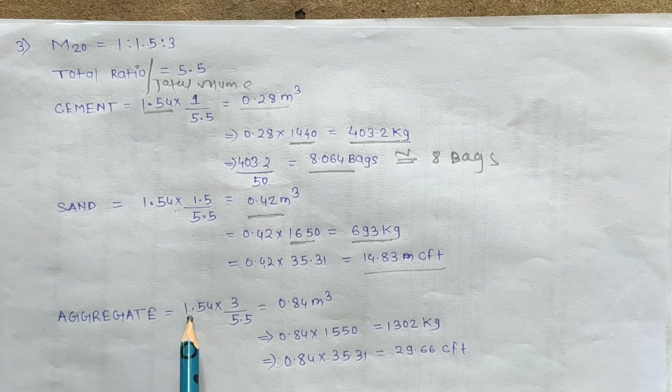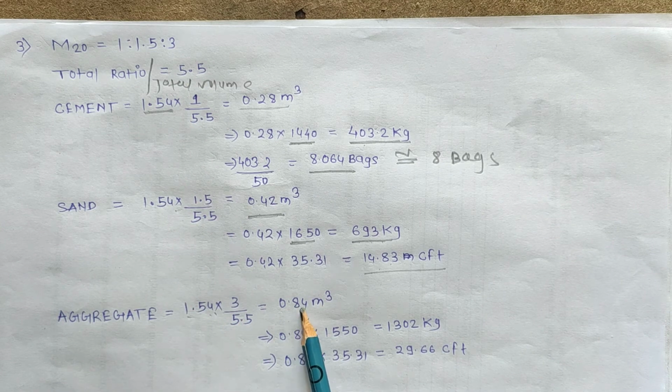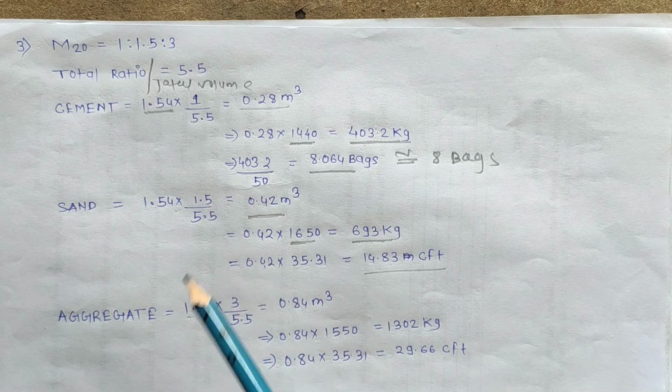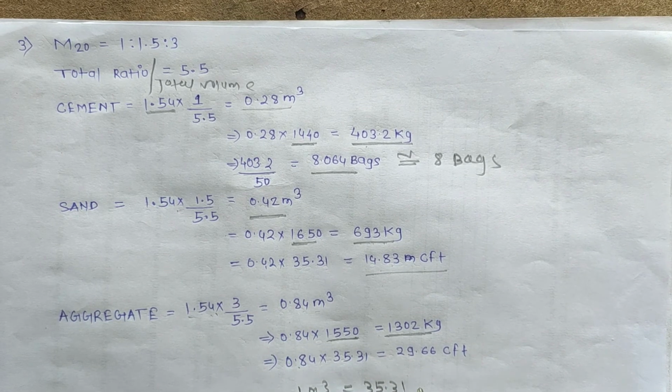Similarly for aggregate, we will multiply 1.54 by the aggregate proportion, which is 3 out of the total 5.5. So the answer will be 0.84 meter cube. In order to calculate the kg of aggregate required for the M20 grade of concrete, we will multiply the density of aggregate, 1550, by 0.84. The answer will be 1302 kg. So in order to calculate the amount of cubic feet required, we will multiply 0.84 by 35.31, since we know that 1 cubic meter is equal to 35.31 cubic feet. So 0.84 into 35.31, the answer will be 29.6 cubic feet.